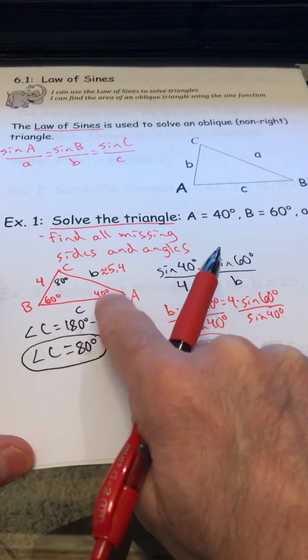So the final part's going to look a lot like what we just did over there. So the sine of 40 degrees over 4 will equal the sine of 80 degrees over C. Again, I am going to cross multiply. So C times the sine of 40 equals 4 times the sine of 80, and again divide.